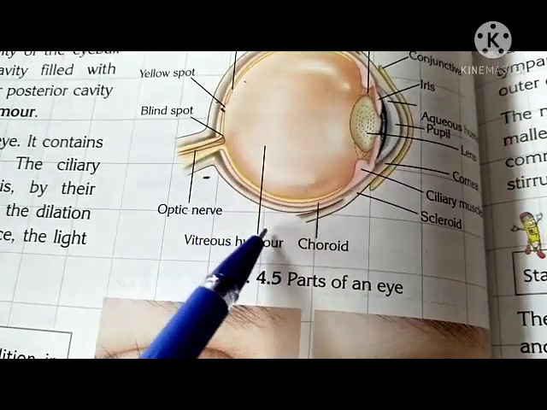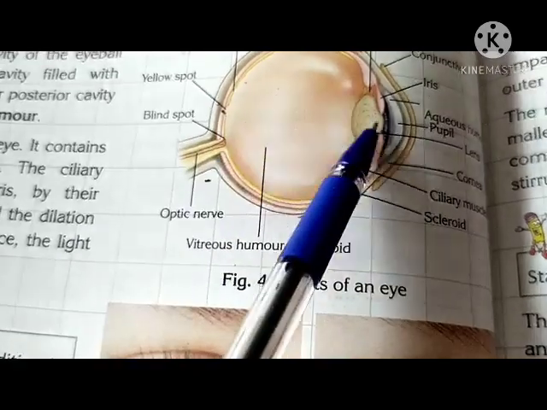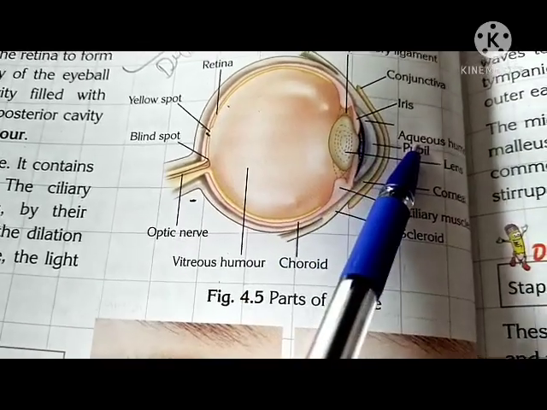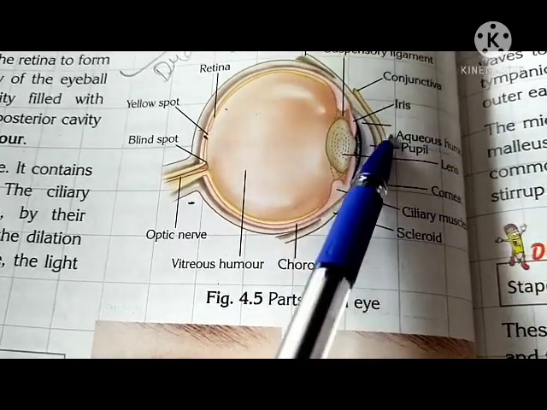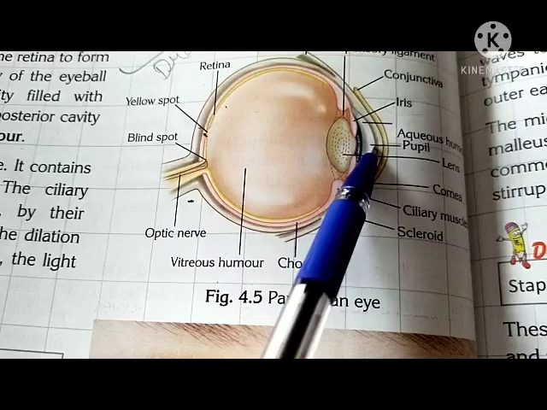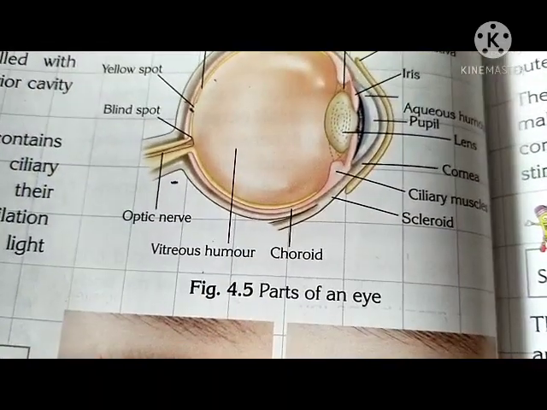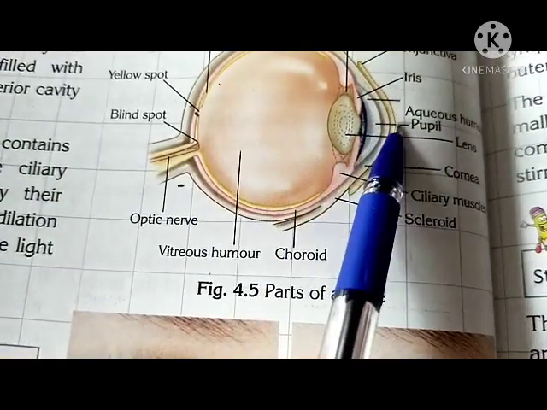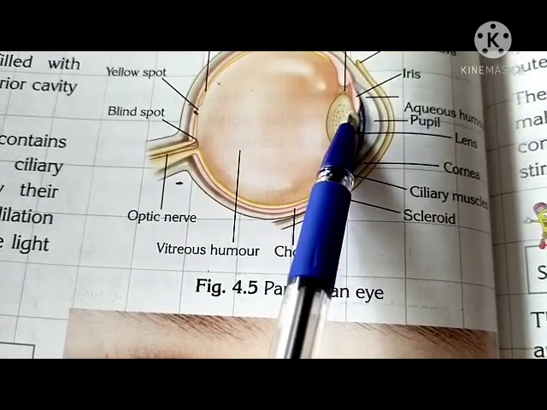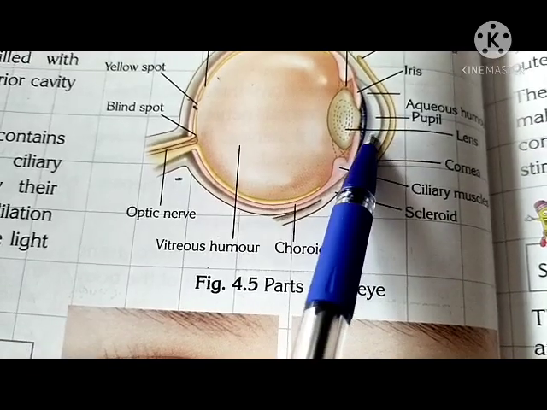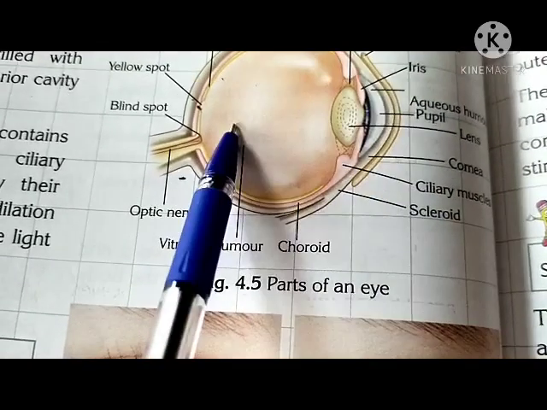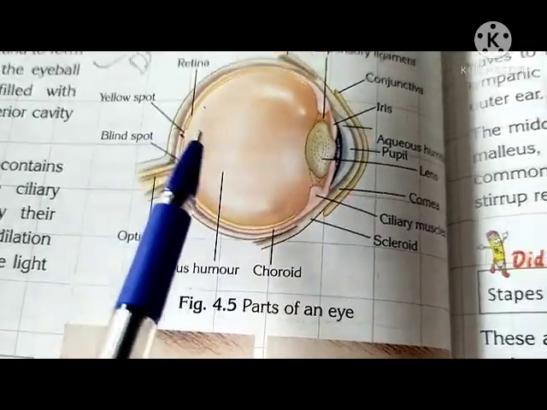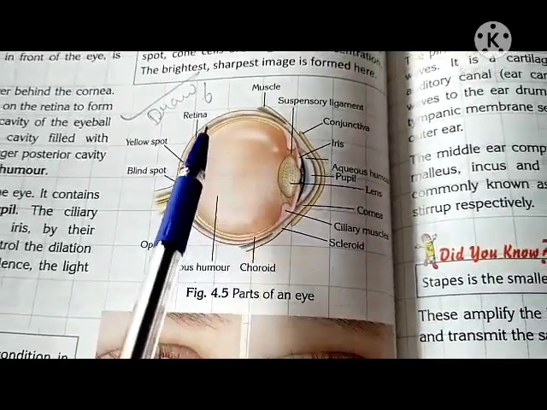After that you can see aqueous humor, the liquid present in front of the lens. Behind the cornea you can see aqueous humor, and after the lens you can see the vitreous humor. So this is the structure of your eye.